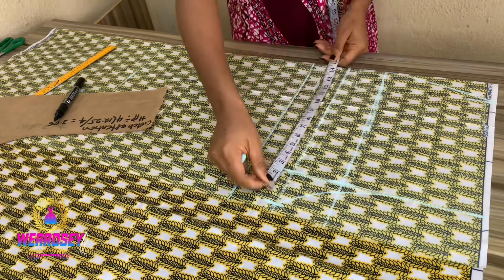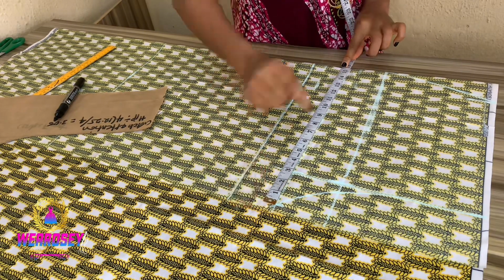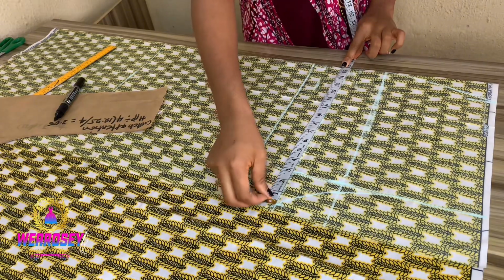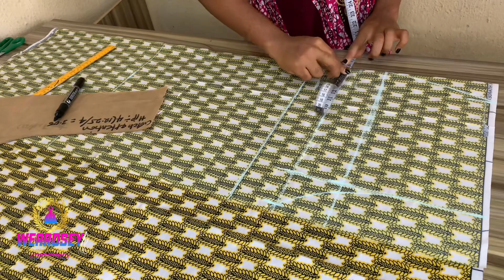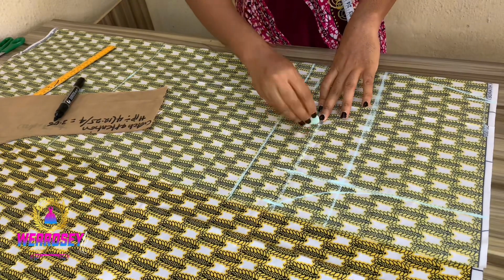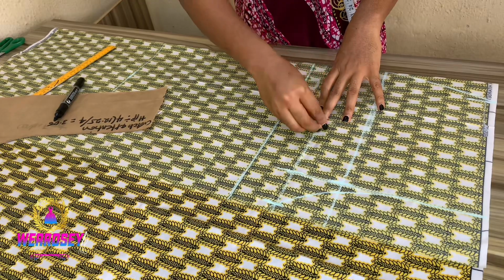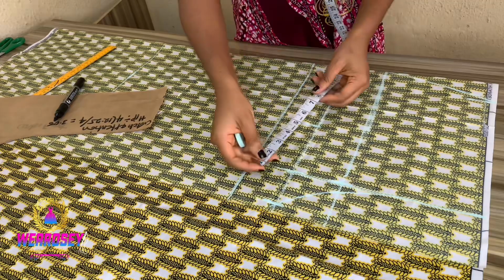Then to get the midpoint of your trouser, you measure your crotch line, the complete crotch line. If your crotch line is 16, you divide it by 2. That means it's going to be 8. Now that 8, you are going to draw a straight line down to get the length of your trouser.